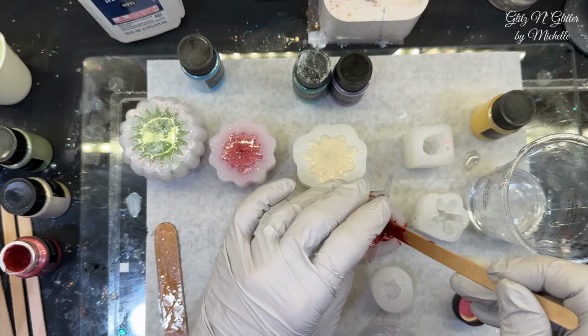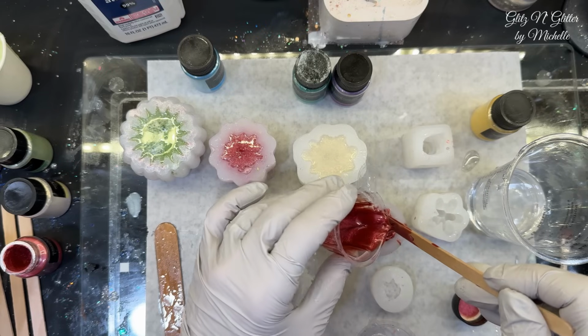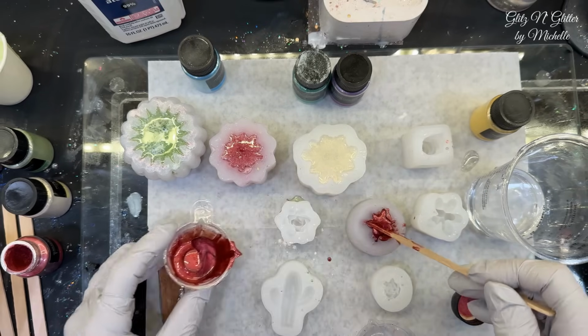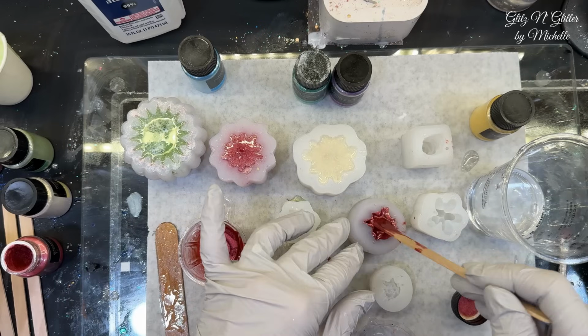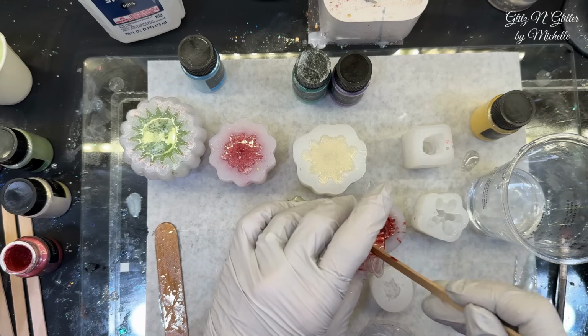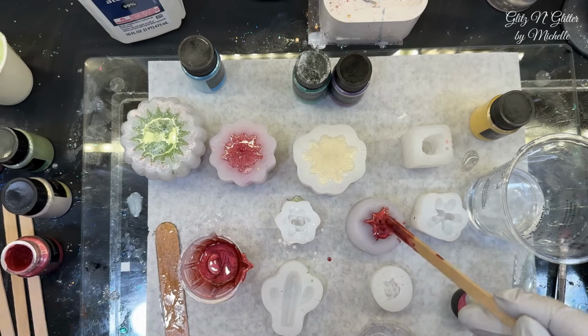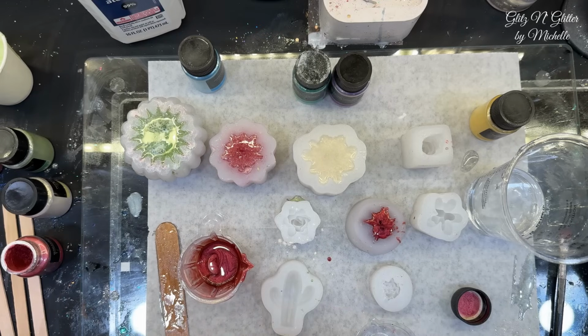They shouldn't take that long. They're really small. All right, that one's done. Now they do shrink a little bit as they cure, so make sure you dome everything that you do.